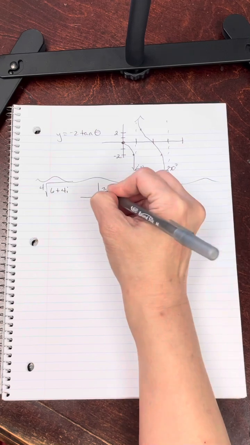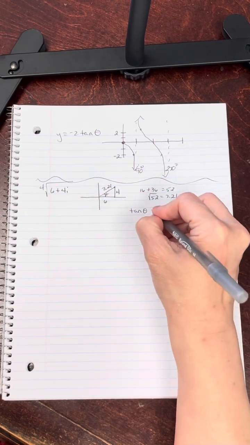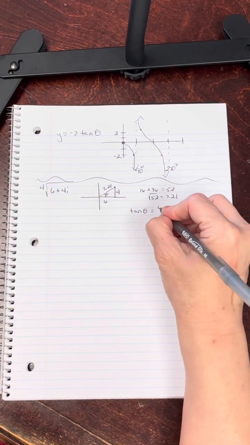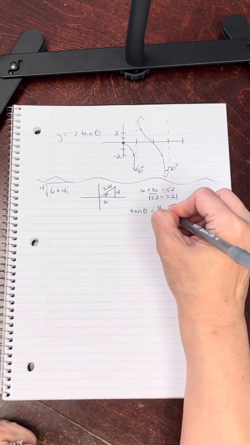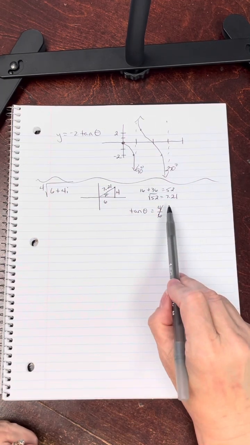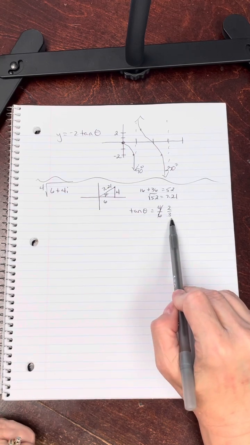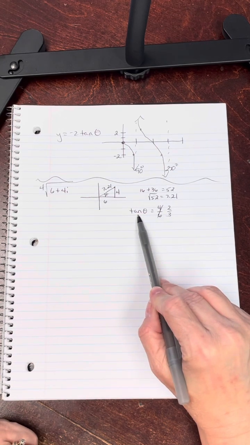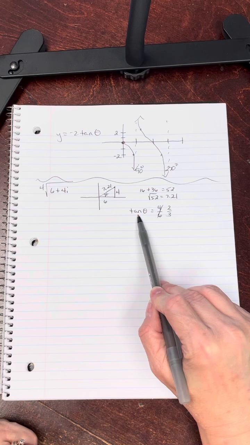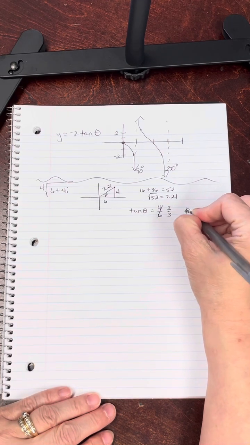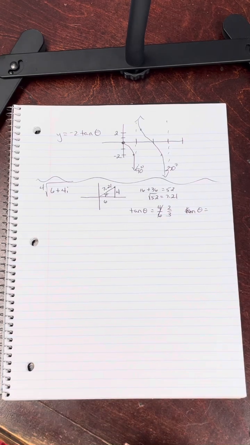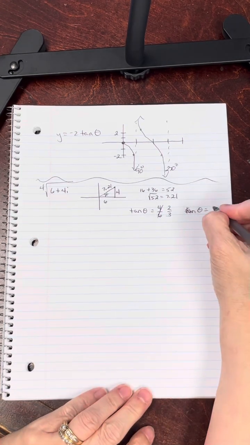So tangent of theta, and I'll call that theta, is going to be TOA, opposite of 4, adjacent of 6. You could reduce that down to 2/3. Either way, 4 divided by 6 or 2 divided by 3. Second inverse or shift, however your calculator does it, to spit out the degree for you. And you should get that theta is 33.69.